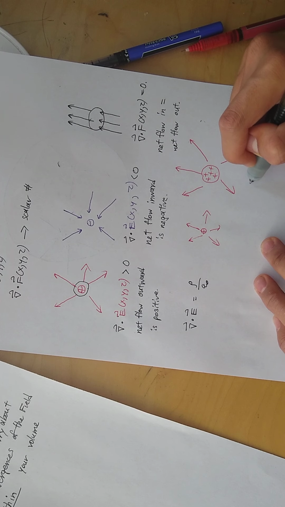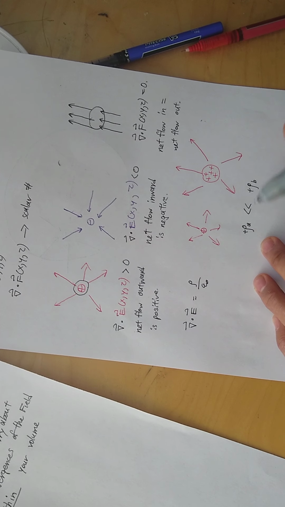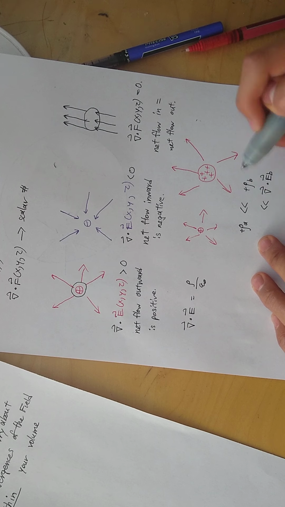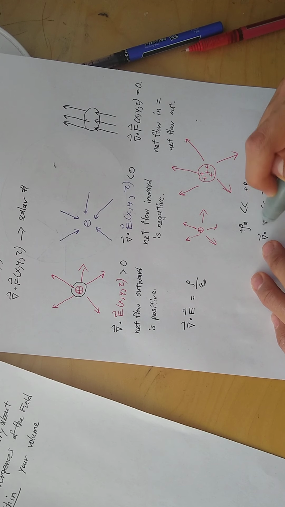So in this case, this plus rho in case B is much larger than the positive charge density for case A. And same thing for the divergence. The divergence of E of B returns a much larger positive number than the divergence for case A.